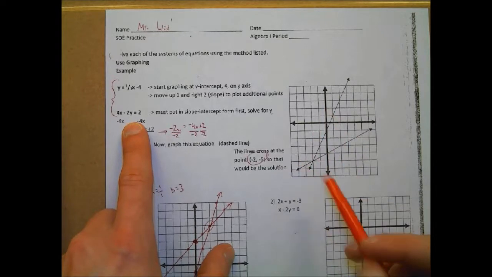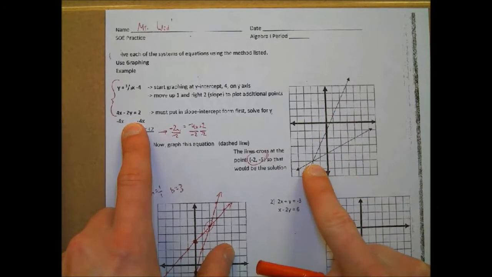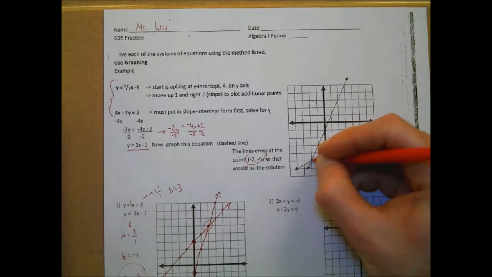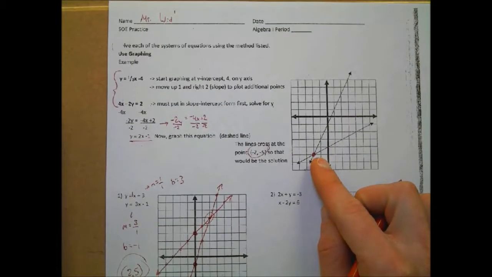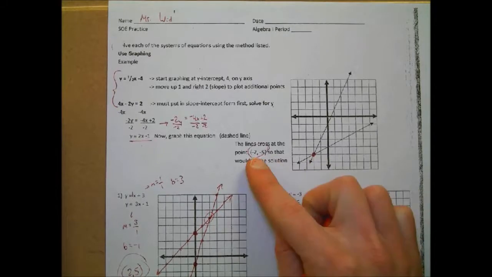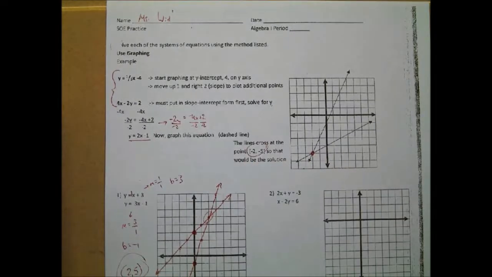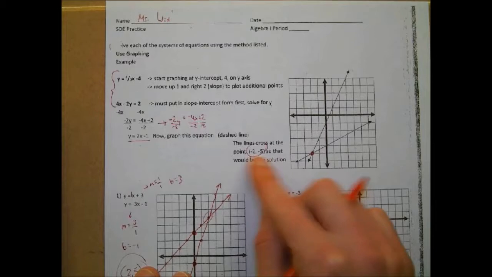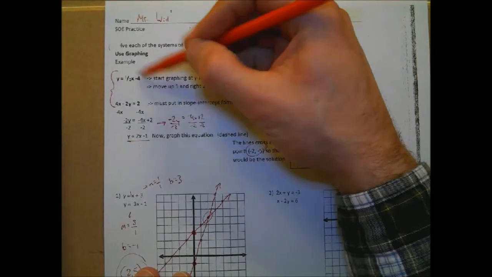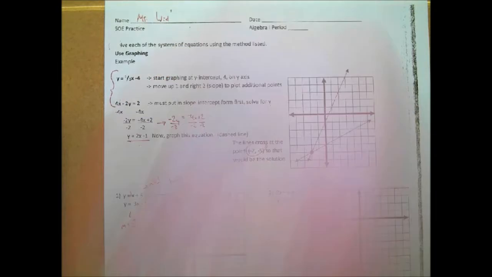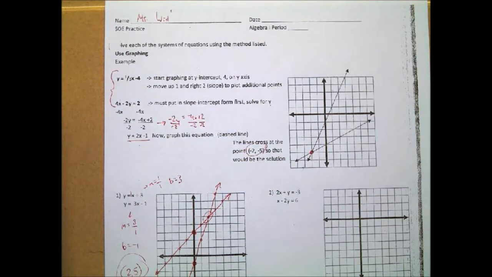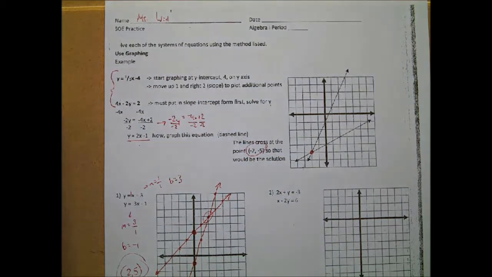And then where do they intersect? Right there at that point, which has coordinates -2, -5. So our answer is the x-coordinate -2 and the y-coordinate -5. If you plug -2, -5 in for the x and the y here and solve, you're going to see that both equations are true. They both work.